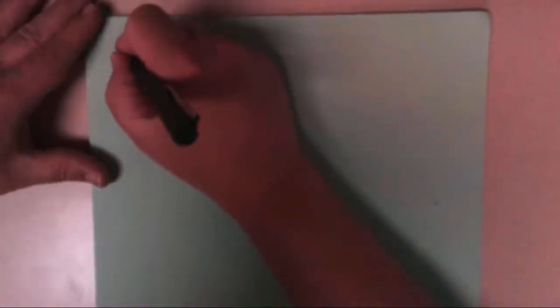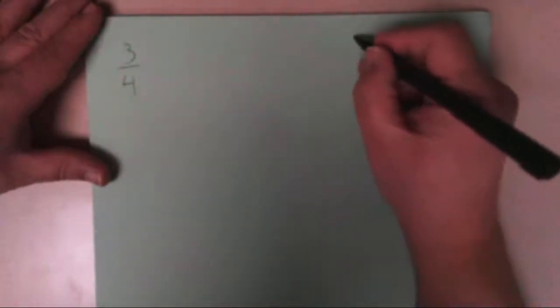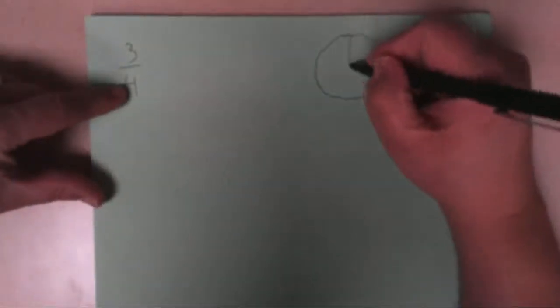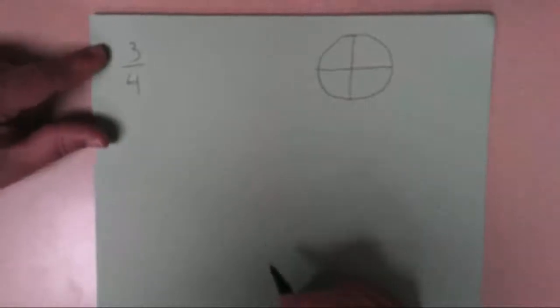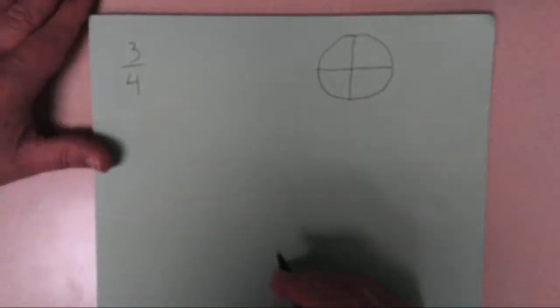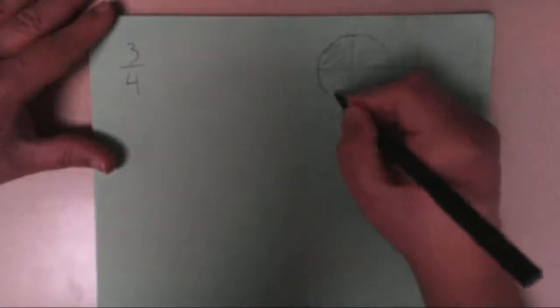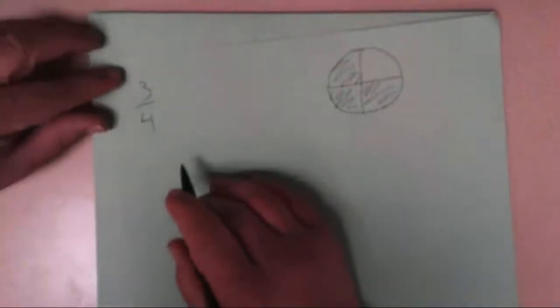So the idea here, let's say you have 3/4, right? So it's kind of like a pie, right? And the bottom number tells you you're splitting your pie into 4 pieces. The 3 here tells you that you have 3 of those 4 pieces, right? And it would look like that. So that's what a fraction is.